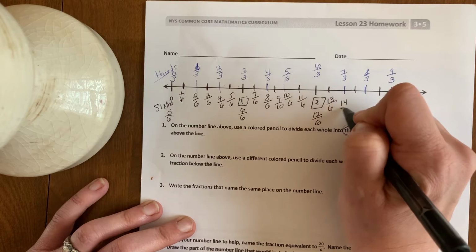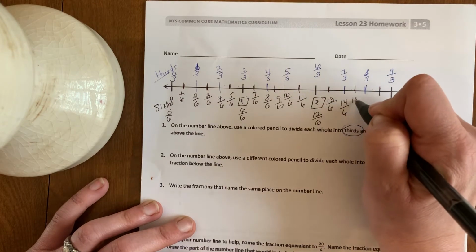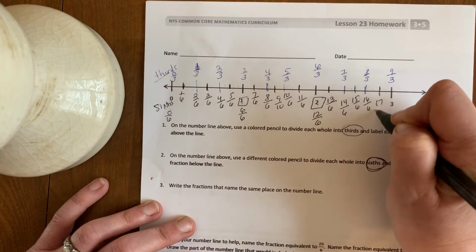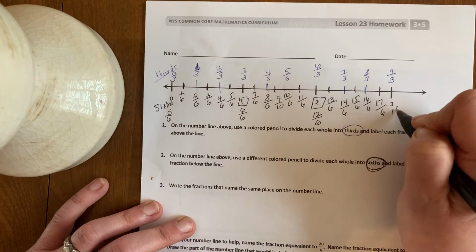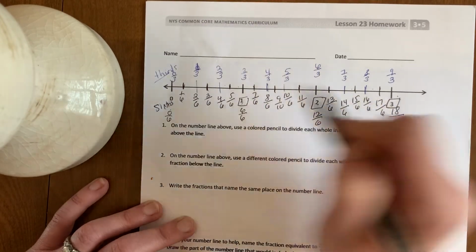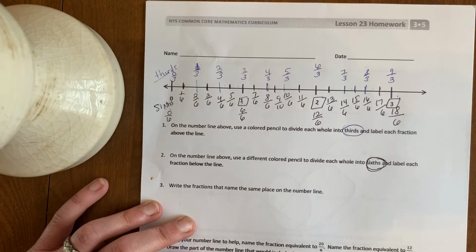13, 14, 15, 16, 17, and 18 over 6. What helps me is 3 times 6 is 18, okay?